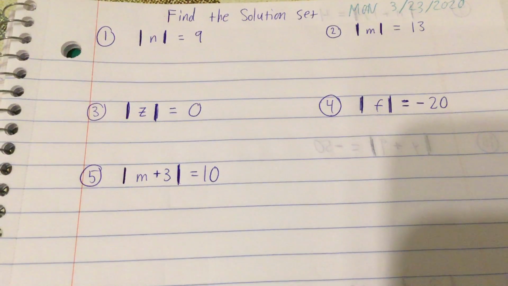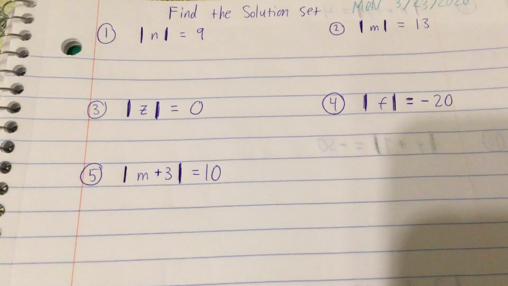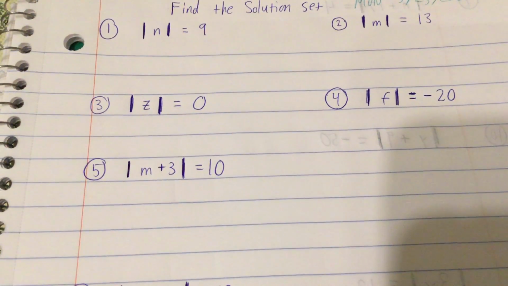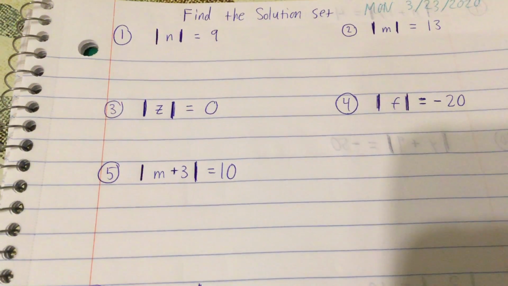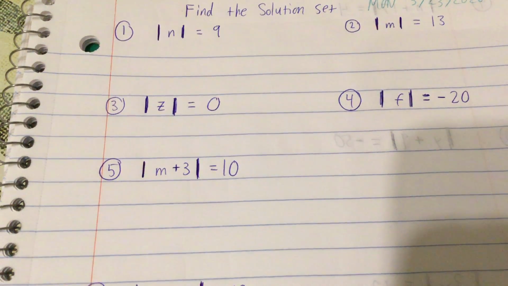I spent it all weekend. You guys believe me? Of course you do. I spent the entire weekend thinking about absolute value equations. Yeah, you're right, I didn't.